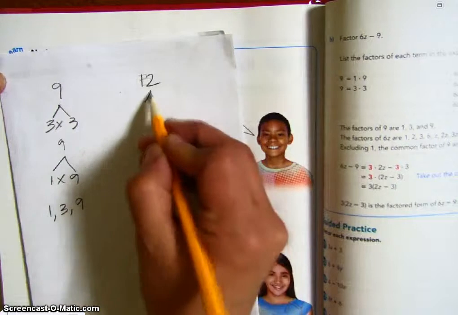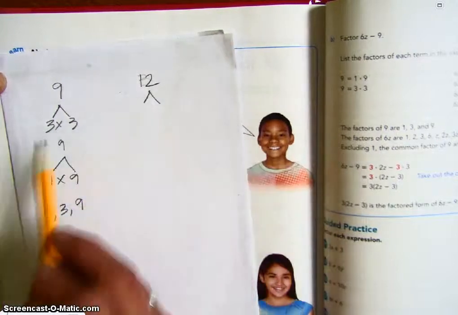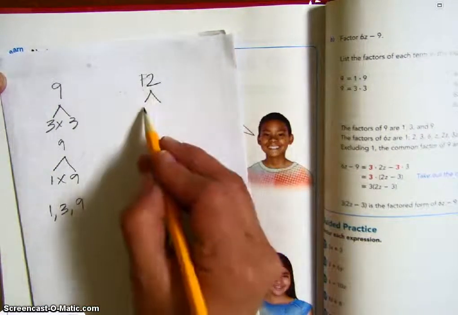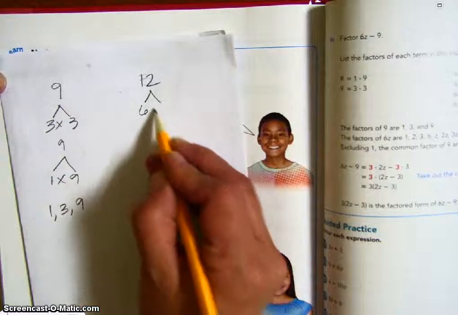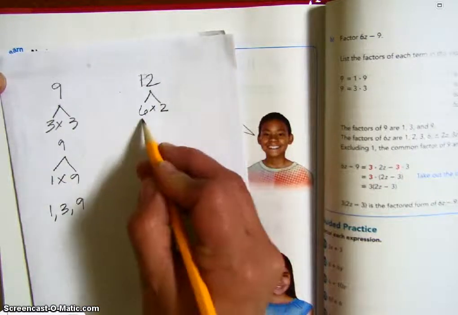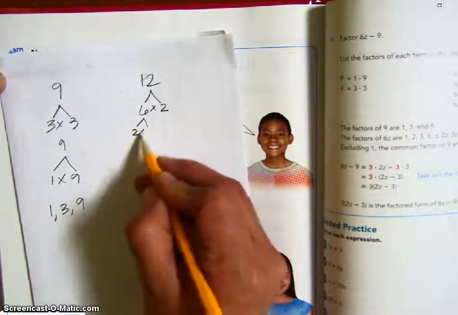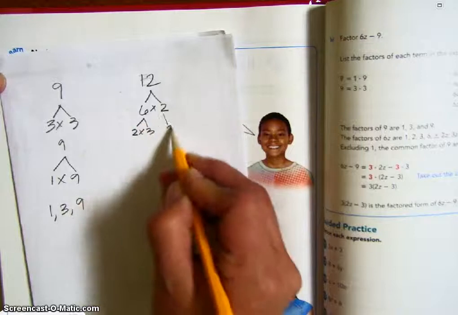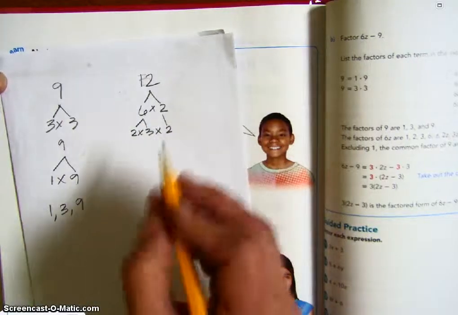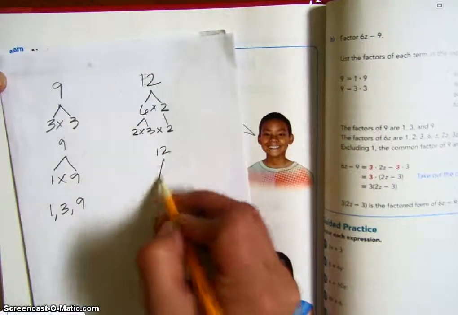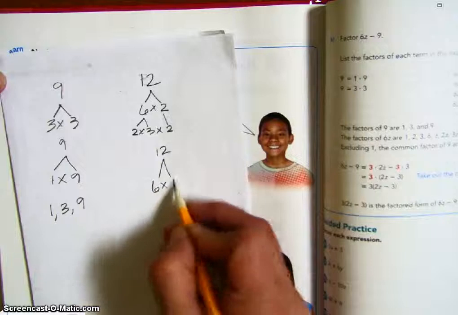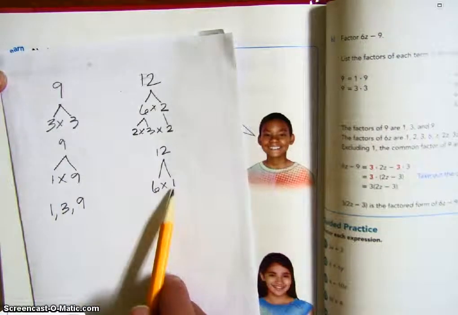Then if I were going to do that with 12 so that I could find a common factor, 12 factored out is 6 times 2, and then I could break that down even more. 6 can be 2 times 3, and I bring down my 2. Or another way to factor it would be 6 times 1, because everything can be factored with a 1.